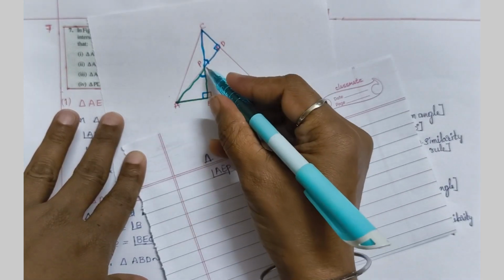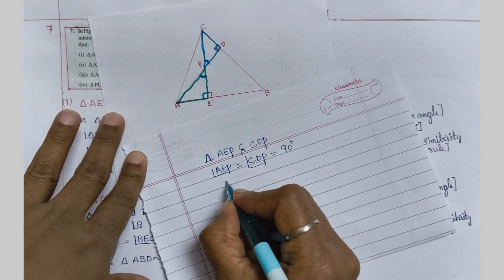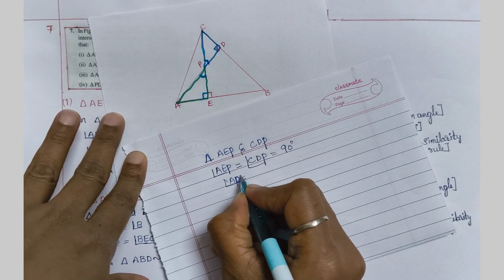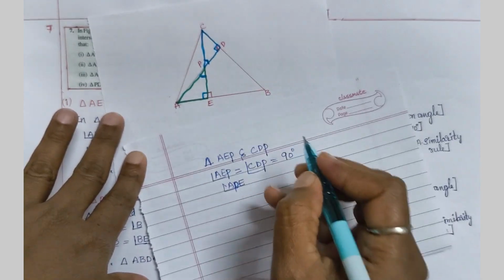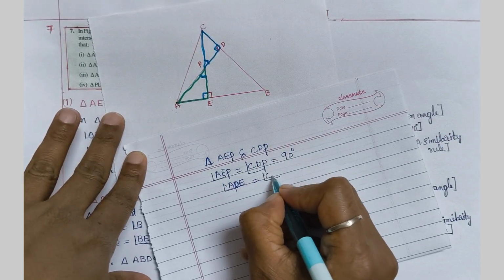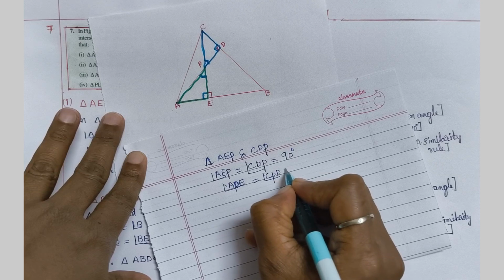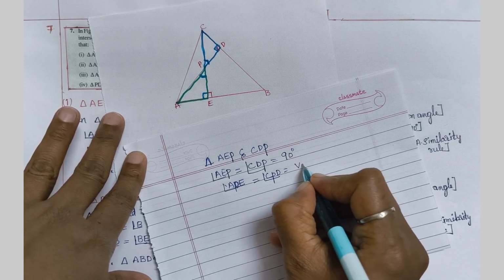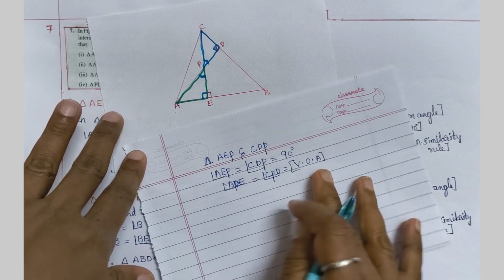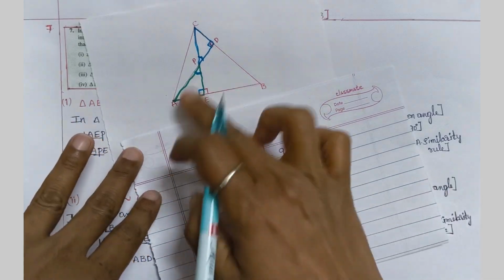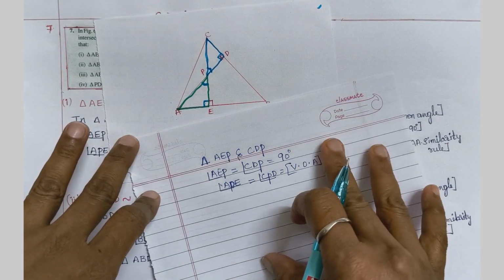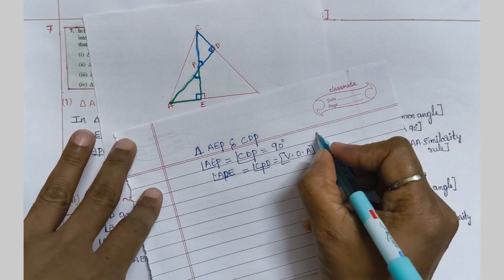Next, angle APE is equal to angle CPD. Both are equal. What is the reason? Vertically opposite angles. Any two triangles you are comparing, if two angles are equal, automatically the third angle is equal. So two angles equal proved means finished.